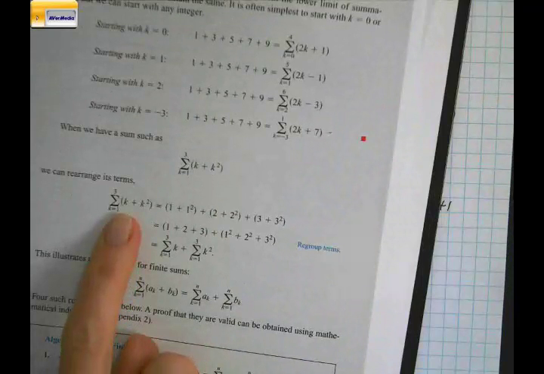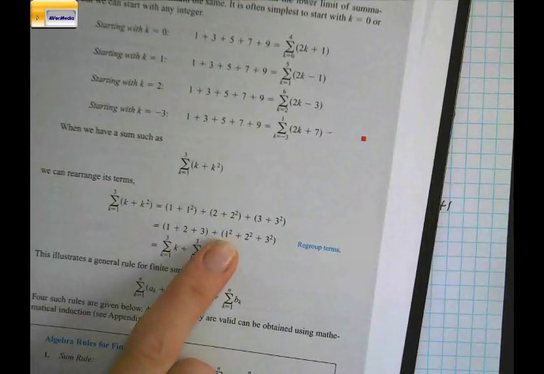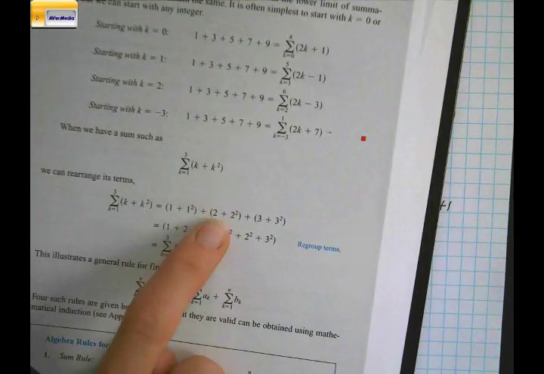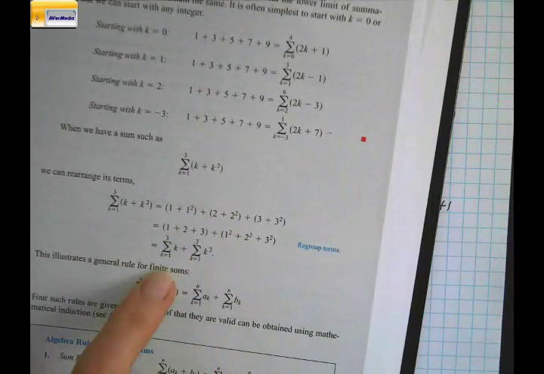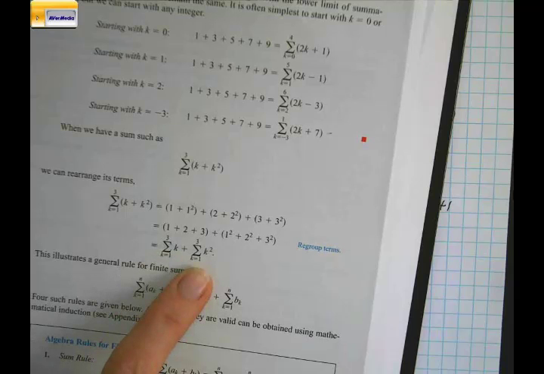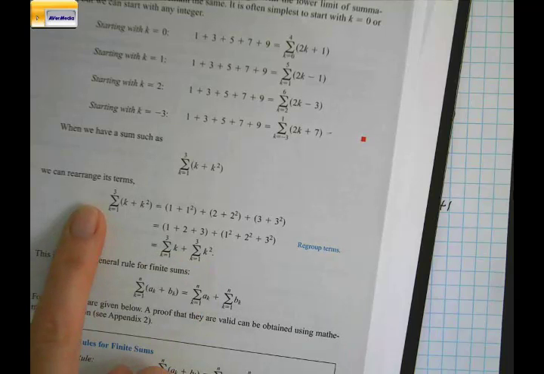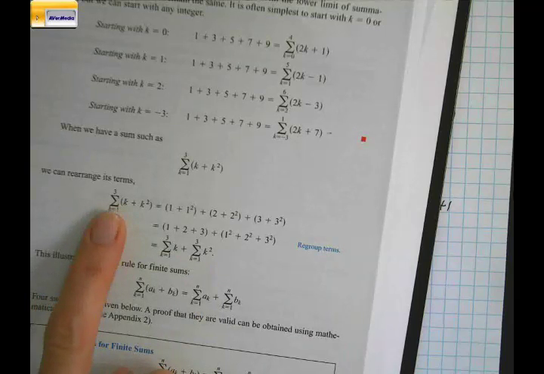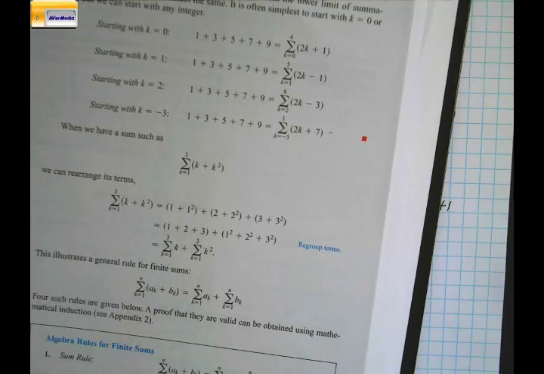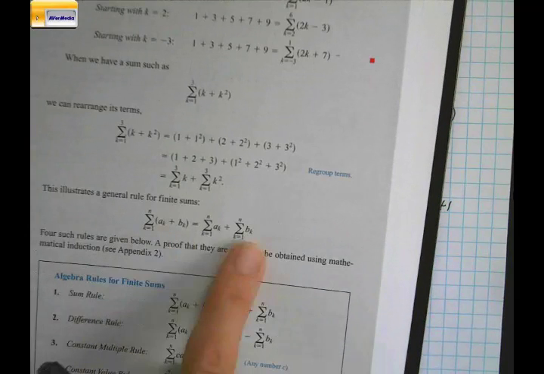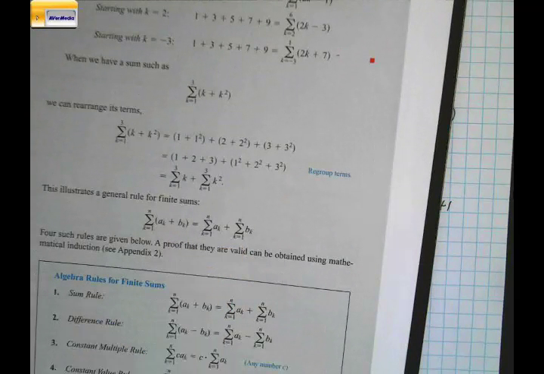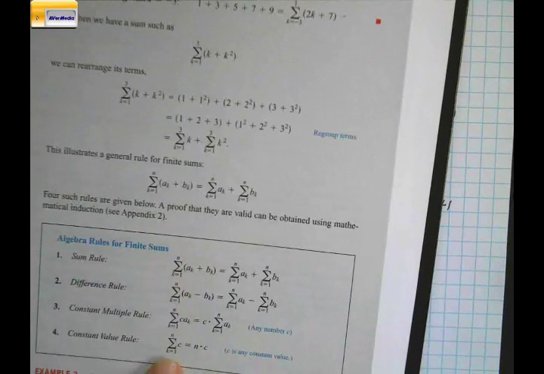Here's another interesting fact. When they put this example of k plus k squared, it generates this sum, which could also be rewritten as the summation of the k added to the summation of the k squared. So you can split these, summing the first term and then summing the second term, versus doing it all in one step. And so it's going to lead us to some of these rules that we need to know.